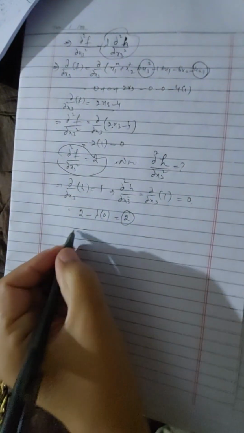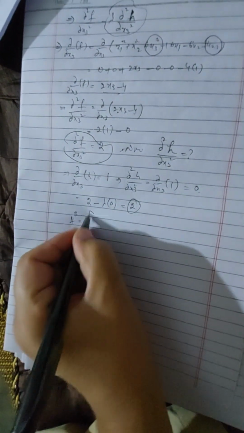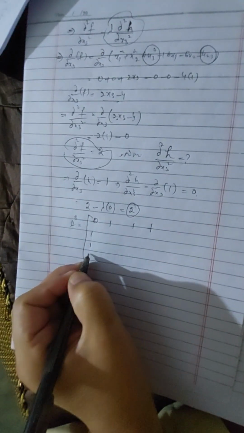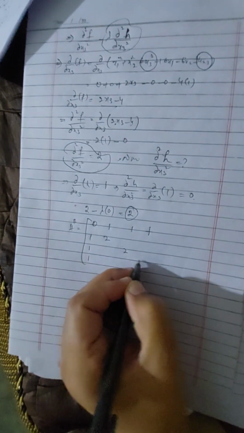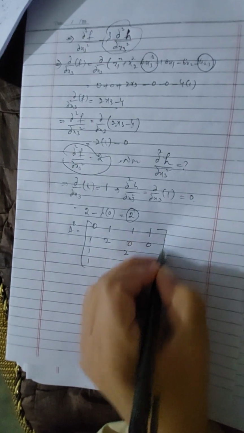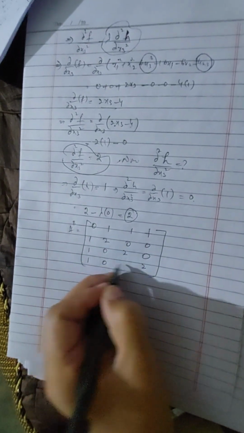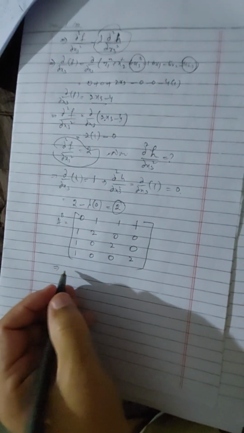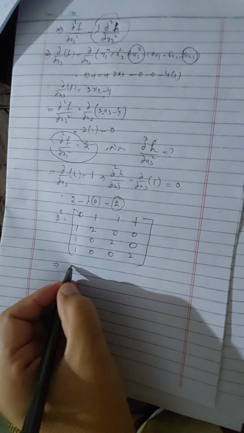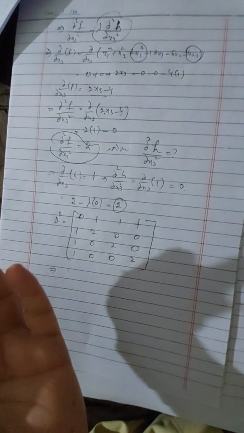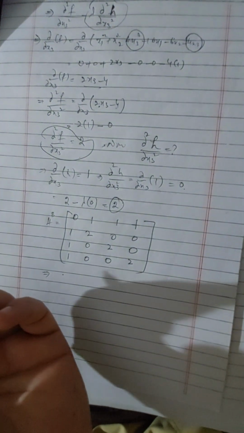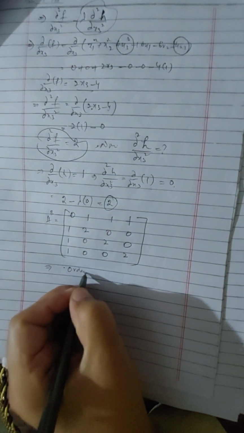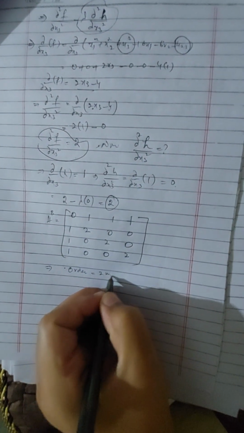Now the matrix is, let me write the Hessian border matrix: 0 1 1 1, 1 1 1 2 2, 2 0 0 0 0 0 0. Okay, this is the matrix. Now it says that starting from the principal minor, which is actually the determinant of it, of order 2m plus 1.